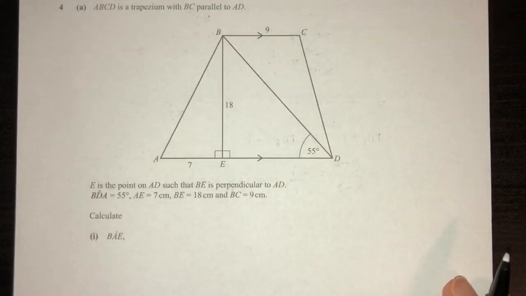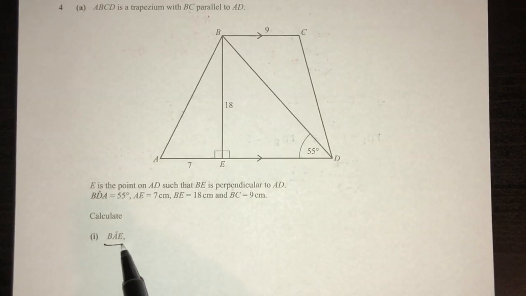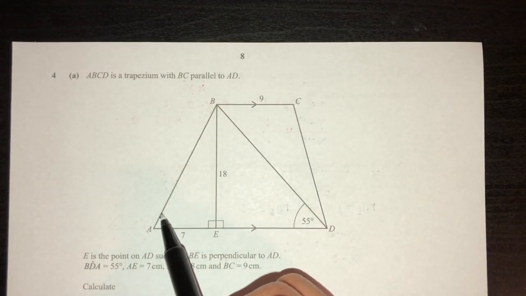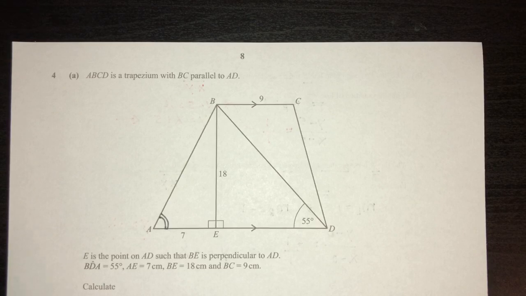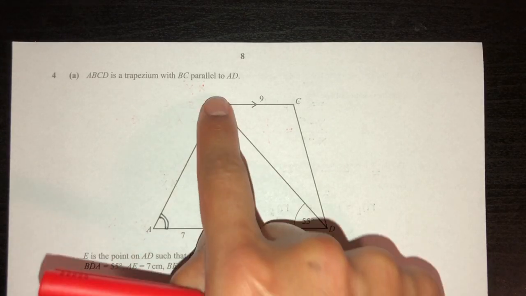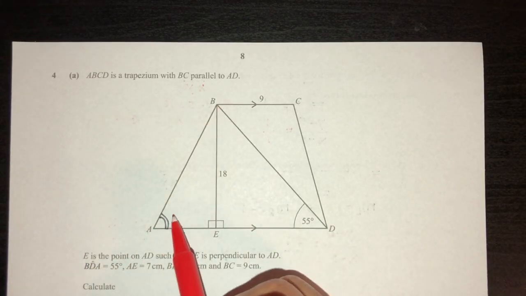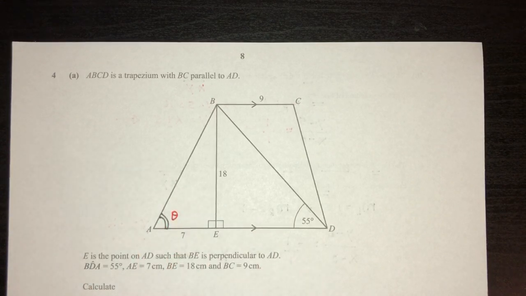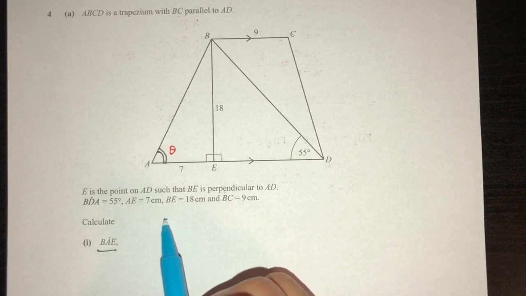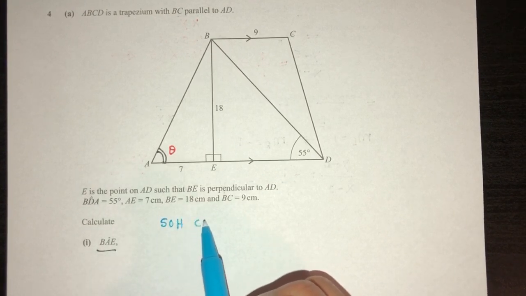Now for part 1 we have to find the angle BAE. So where is the angle? BAE will be this angle. So how can you find this angle? If you observe, we have a right angle triangle. We can find this, let's call this one theta, by using SOHCAHTOA. So which one should we use?